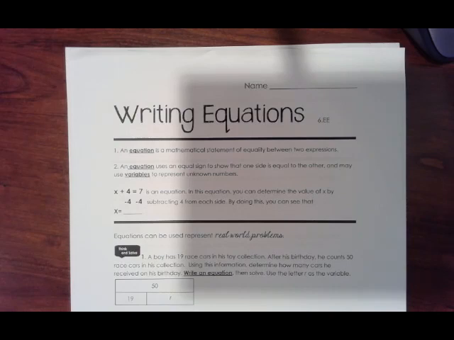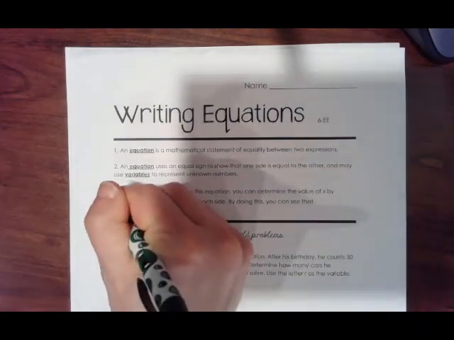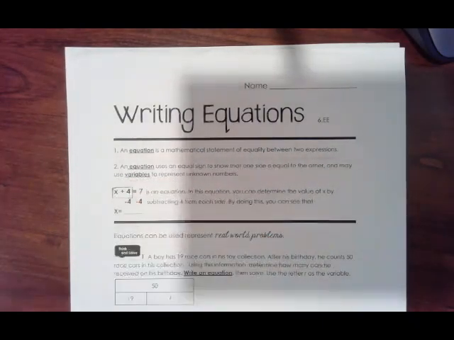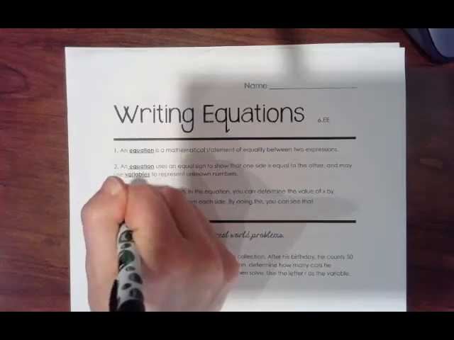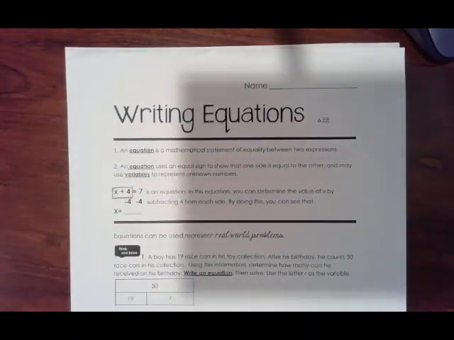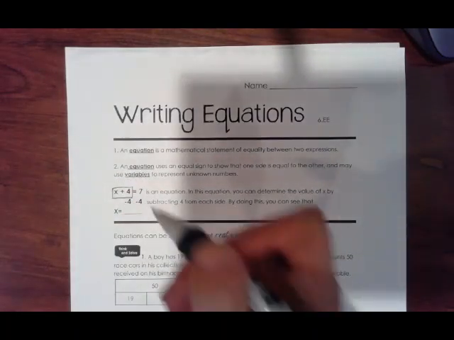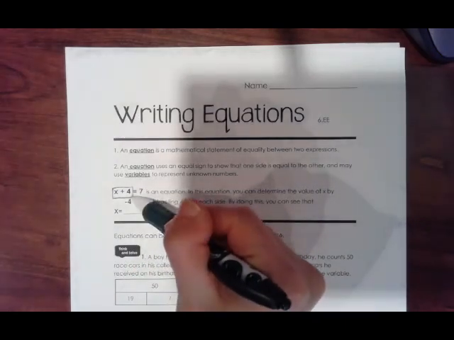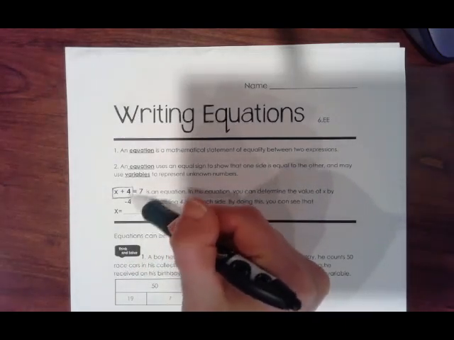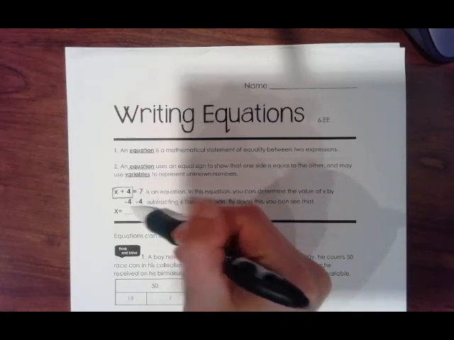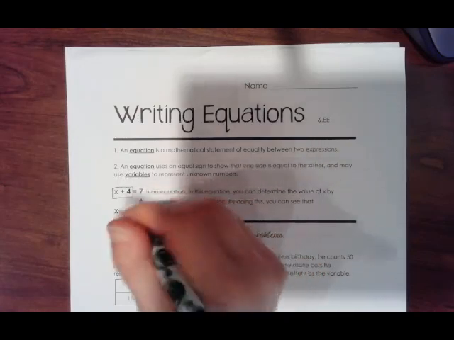So if we look at the equation x plus 4 equals 7, it's an equation, and then you can determine the value of x. So how do we determine the value of x? Again, we have to get x alone. So I'm going to look to see what is directly with the x, and I see that what is directly with the x is a positive 4. Well, to get rid of a positive 4, a negative 4, so if I add these together, 4 minus 4, that's 0. So that gets rid of that.